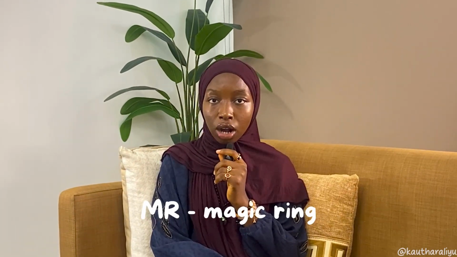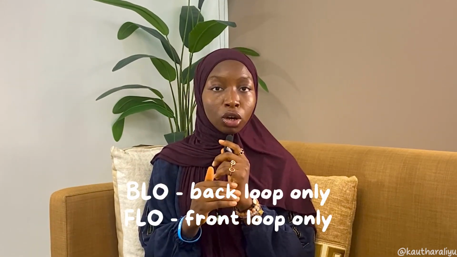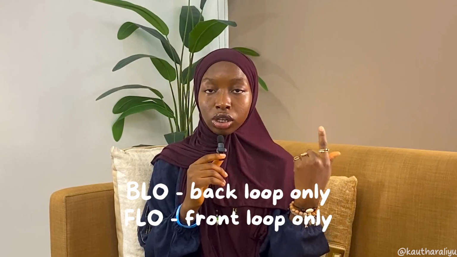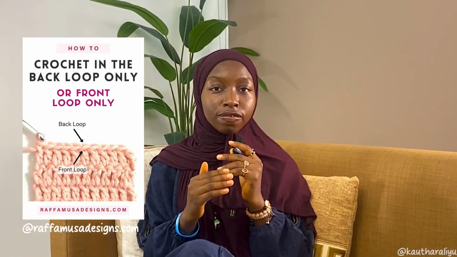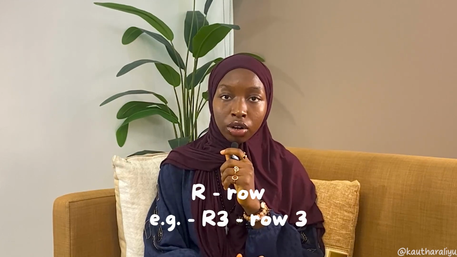We also have MR, meaning magic ring. And you could see BLO or FLO. BLO means back loop only. In this video where I mentioned counting stitches, when you're counting stitches, you usually see a V. So in that V, the one closest to you is your front loop. So when you see FLO, it means you have to work in that loop only. That's front loop only. When you see BLO, it means back loop only, which means you have to work in the loop farthest from you.